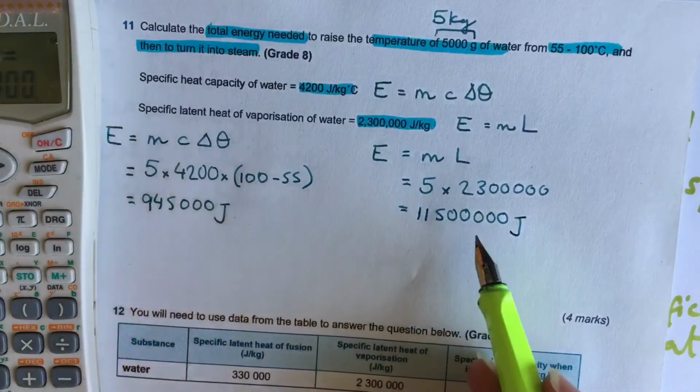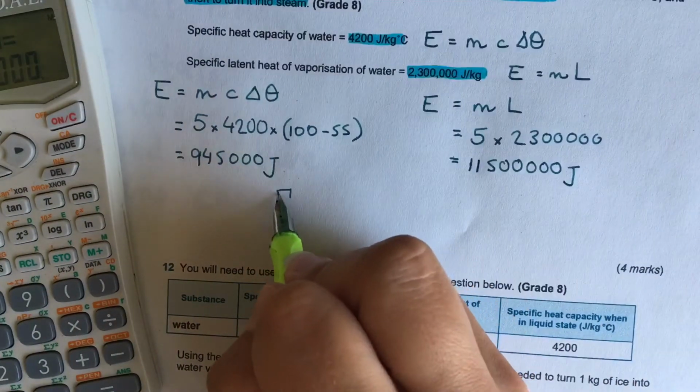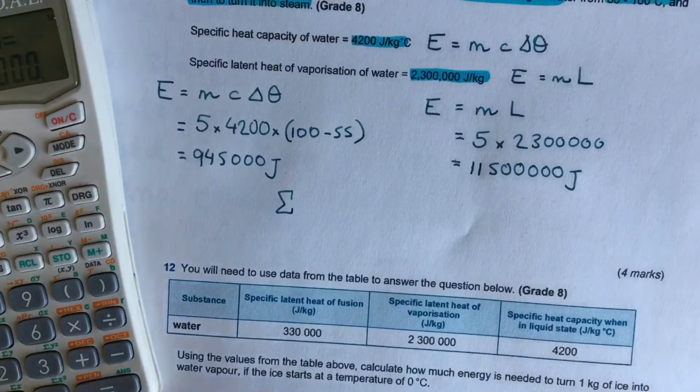So now we have these two amounts of energy. We want to find the sum of these two. So this symbol just means sum of, okay?